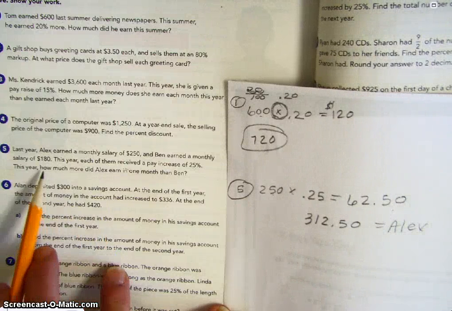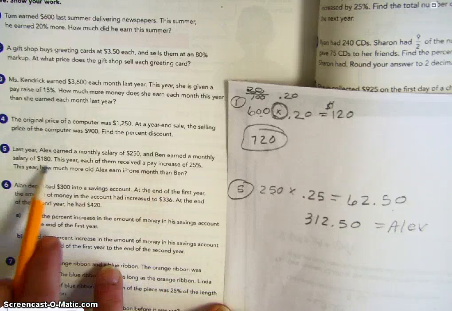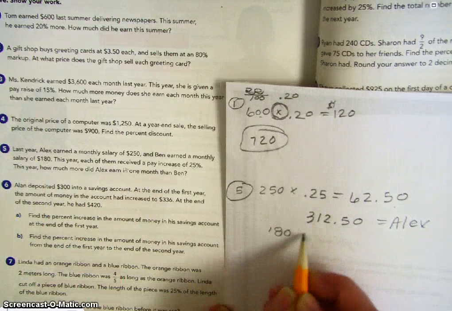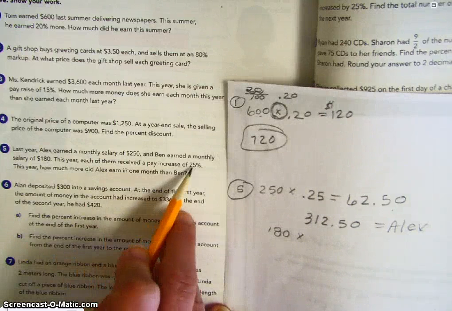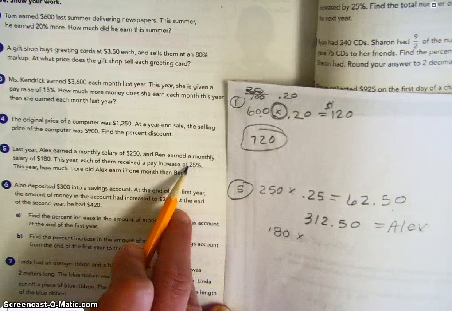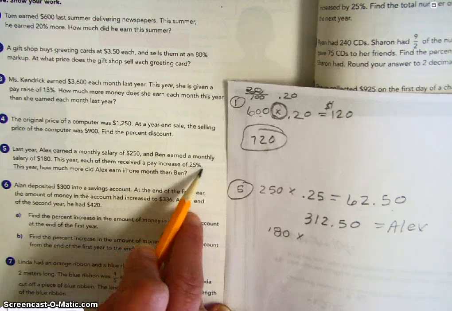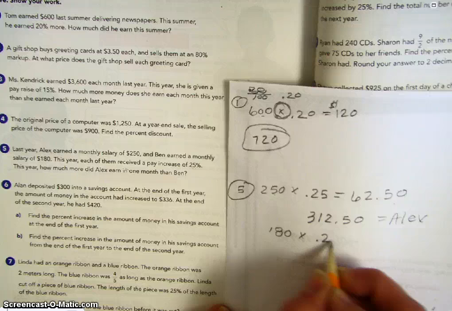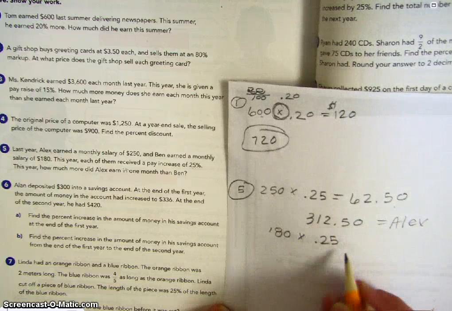Now let's figure out how much is 25% of 180. I do the same thing, 180, and I turn this percentage into a decimal by moving it 2 places to the left because we're dividing by 100 if it's a fraction, and it would equal, same thing, 0.25.